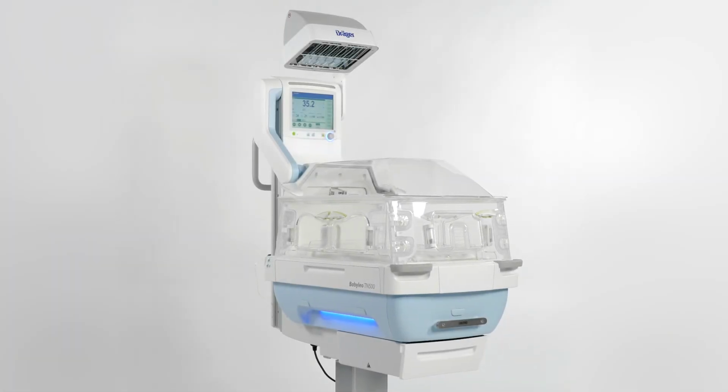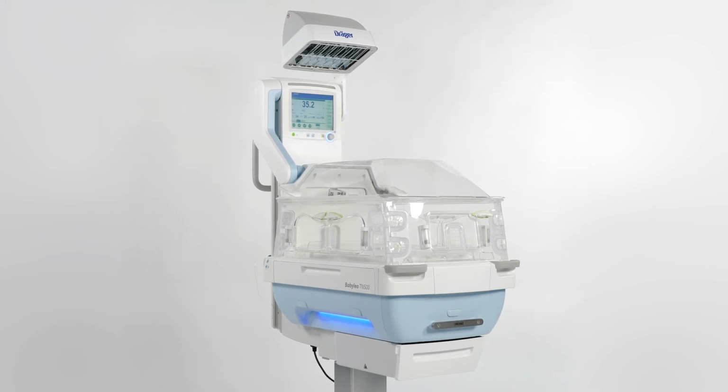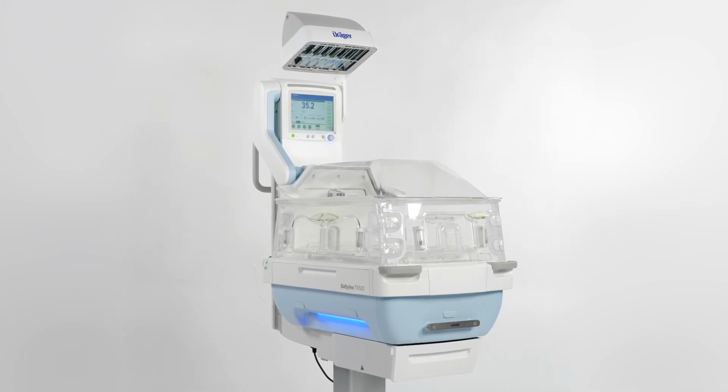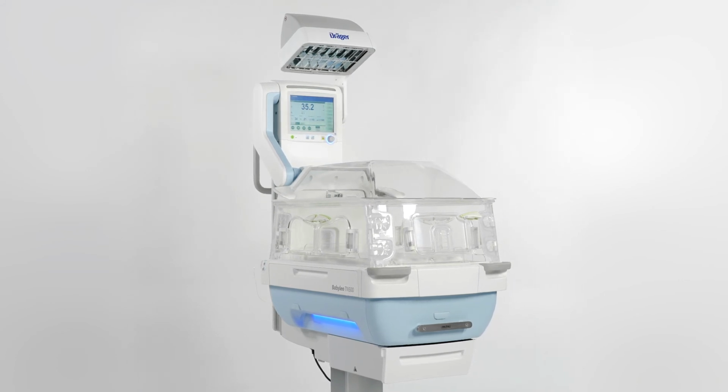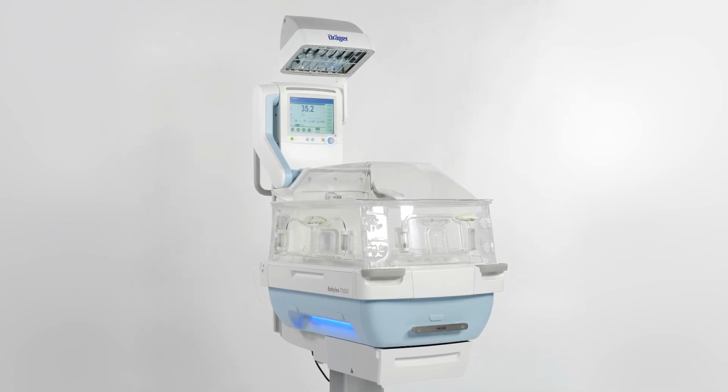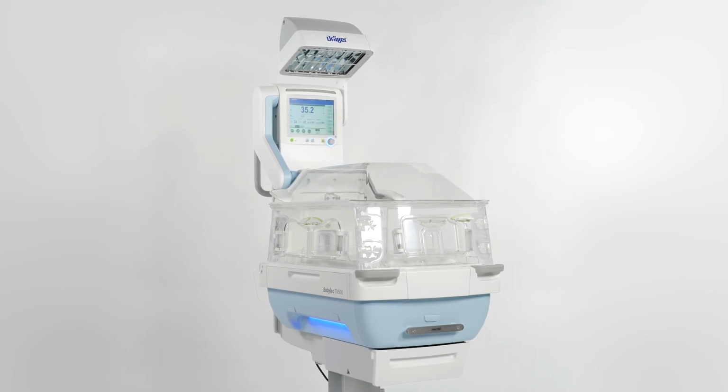With this option, noise and light levels can be measured inside the patient compartment. Additionally, it is possible to provide acoustic stimulation by playing audio files of the parents' voices or music. Let's look at the key features that support developmental care practices.